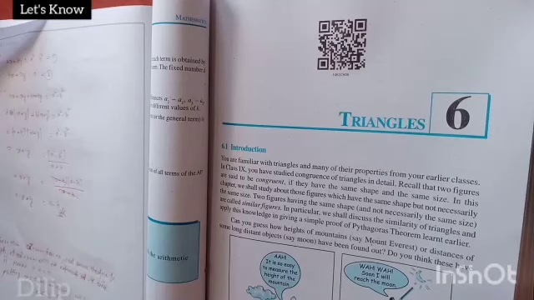So today we are going to start chapter 6. About triangles, in class 9 and class 8 also we have studied properly. Also, I want to revise once about a triangle. So I am going to tell you the different types of triangles and their properties. So please note it down, okay?